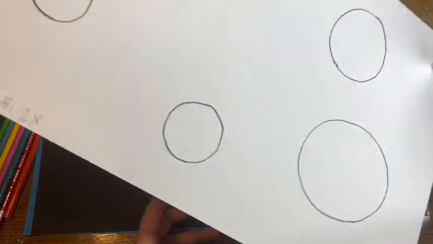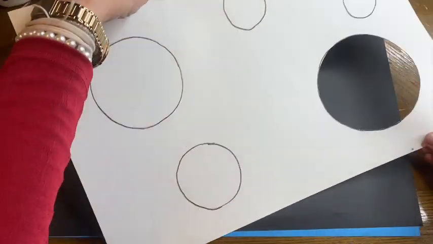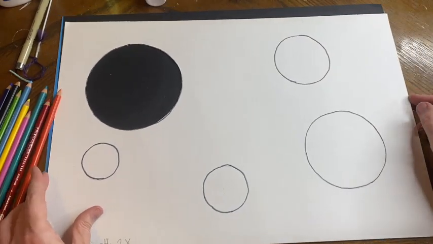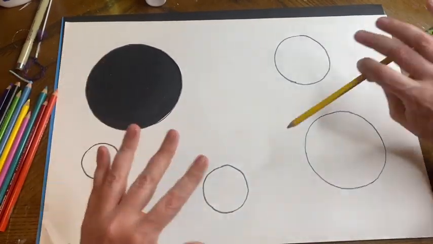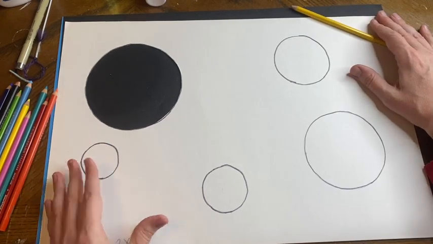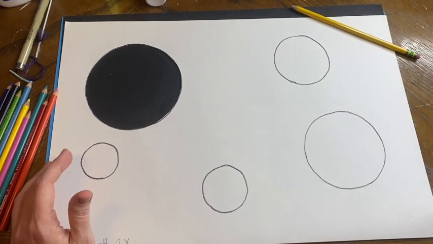Remember, you can hold your paper like this if you want, however you want to hold it. It does not matter. Wherever your imagination takes you, you can hold it that way. Okay, I'm going to do it in time lapse, so it's really quick.